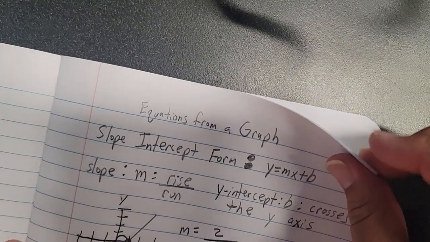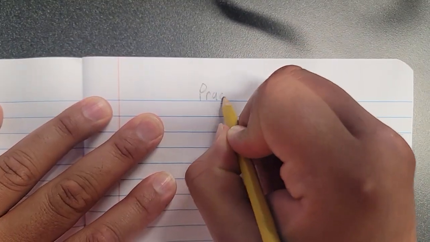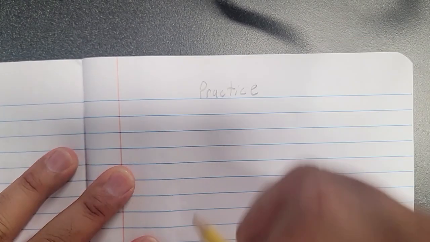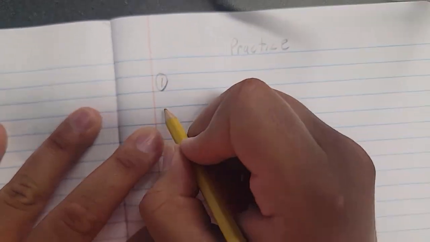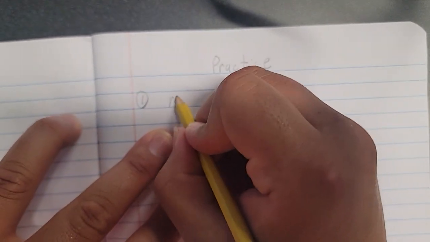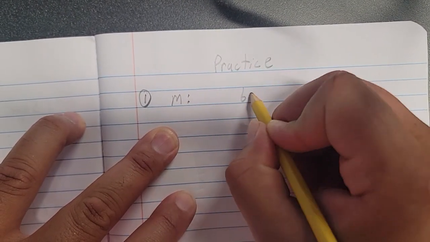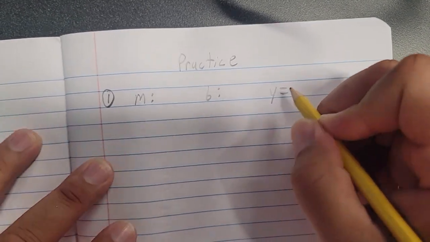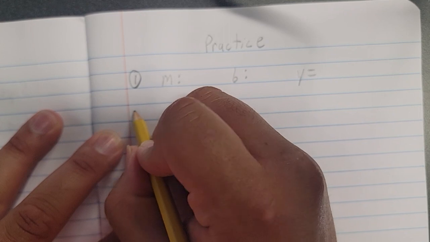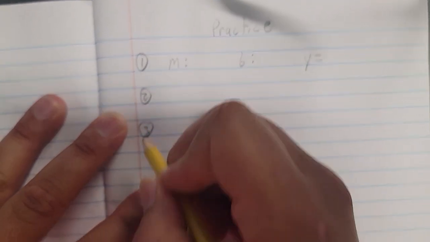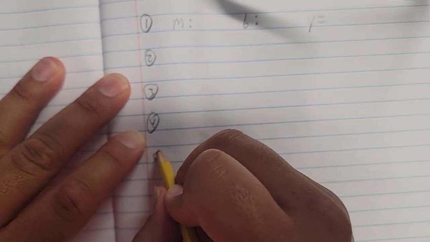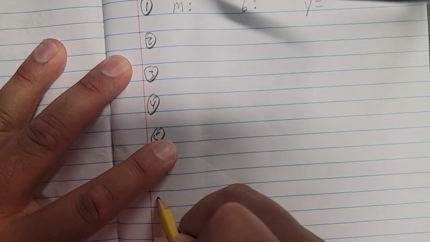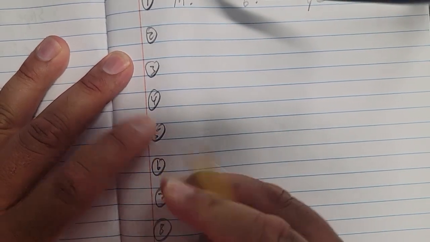So turn the page. We have our little practice. Now this is going to be outside in the hallway, at least for my class. I don't know about your other classes. So you have a total of 8 graphs. You're going to put M, you're going to put B, and then finally the equation, the y equals. So here, 2, 3, 4, 5, 6, 7, and then there's 8 total. I'm going to do one out right here.